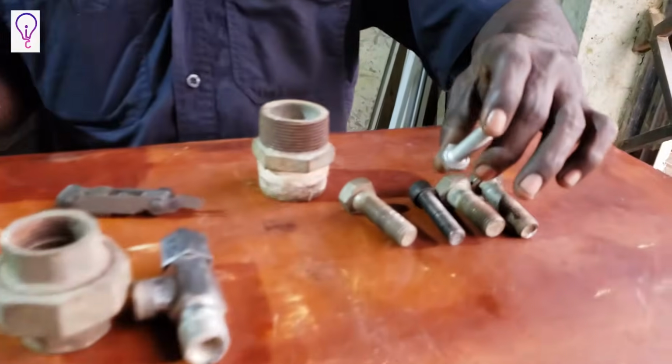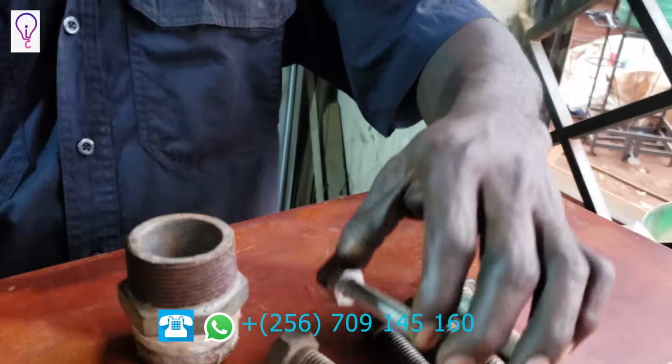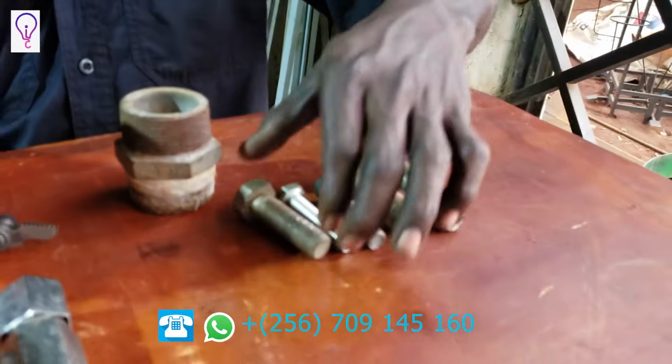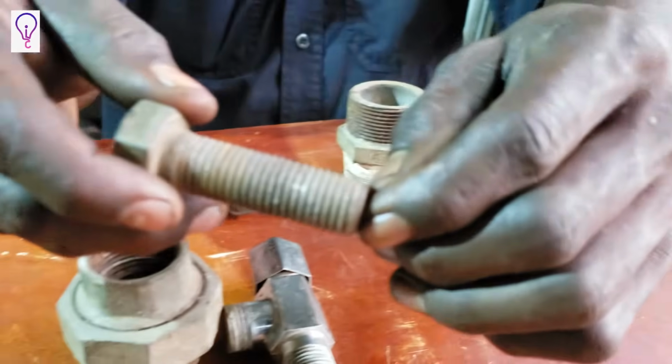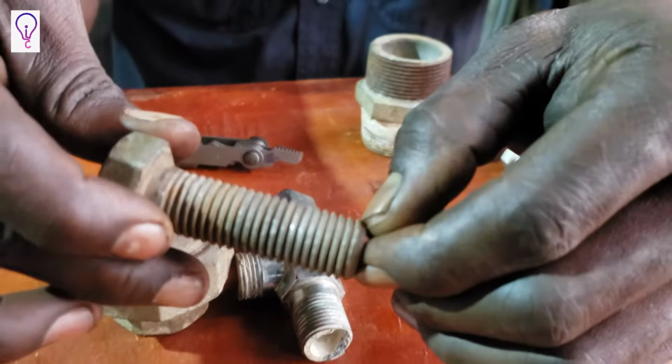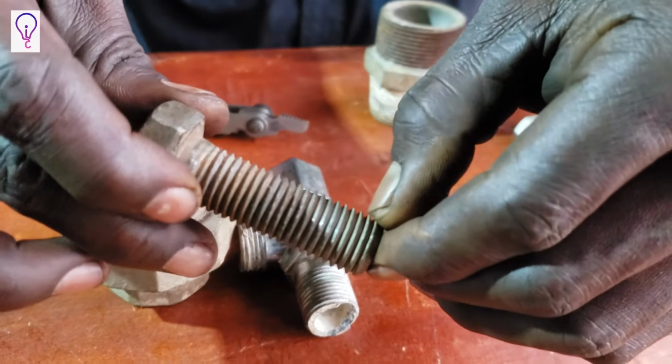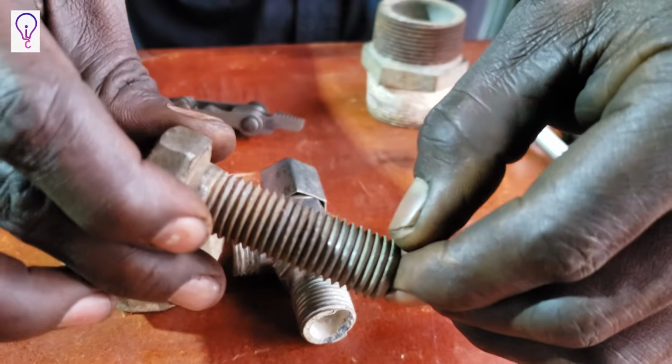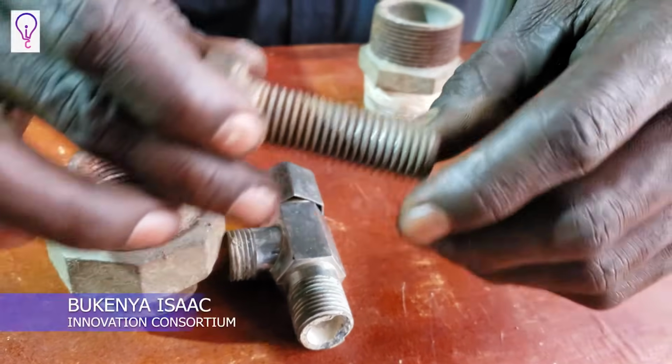You've been hearing me talking about pitch, and somebody could ask, what is this pitch this gentleman is talking about? Pitch is the distance between corresponding points on adjacent threads. Take for instance this screw here: the distance from this point to this point on two corresponding threads is called the pitch.